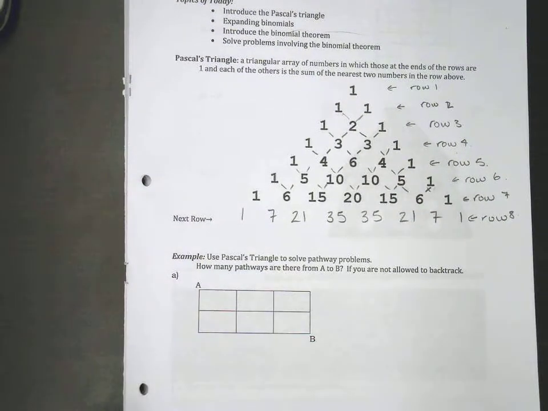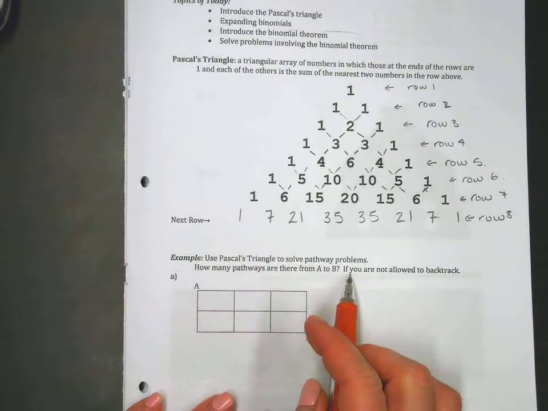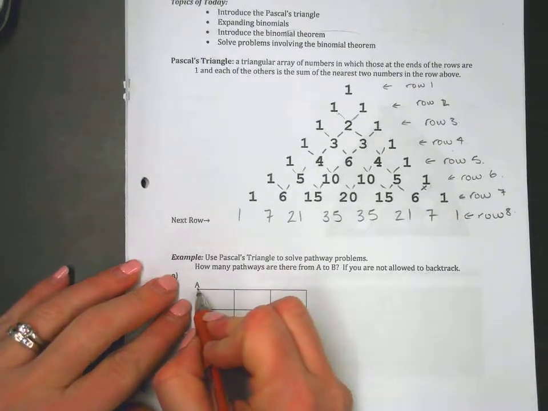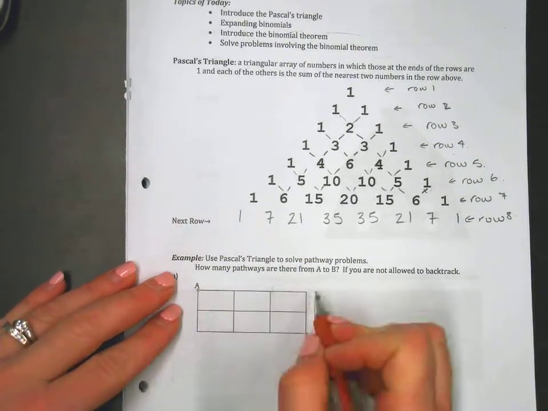So I need to get from point A to point B. Think of this as street blocks. This is going west, this is going south, and so we can't backtrack. We can never go north or east. We always have to get closer and closer to B.